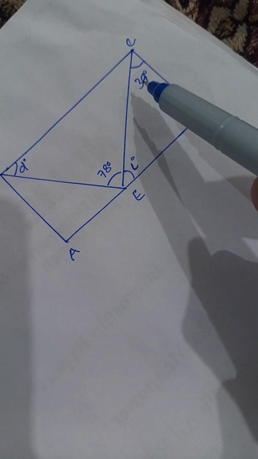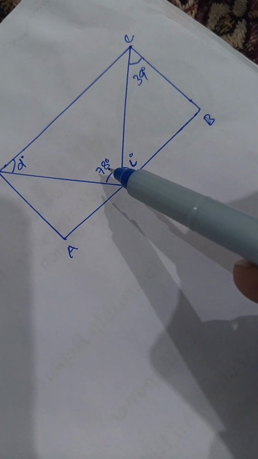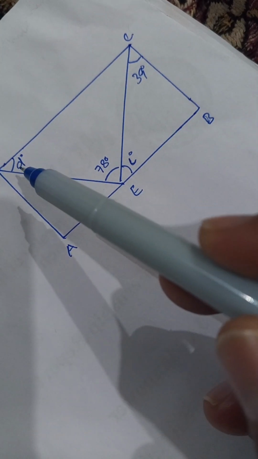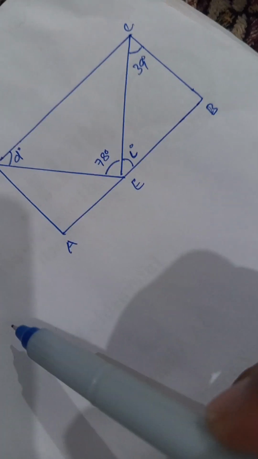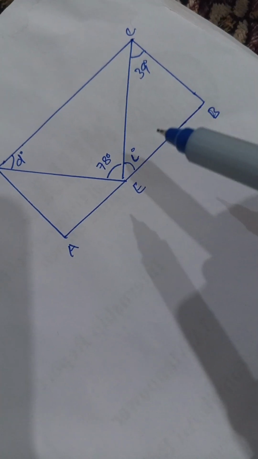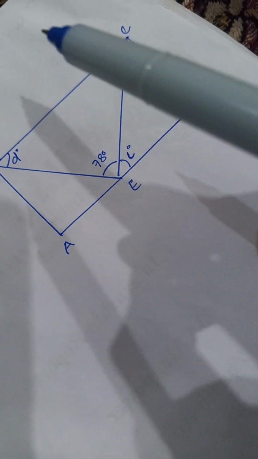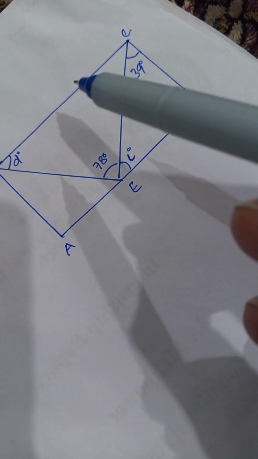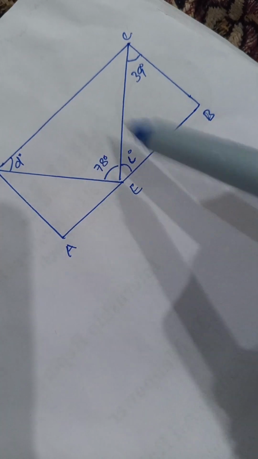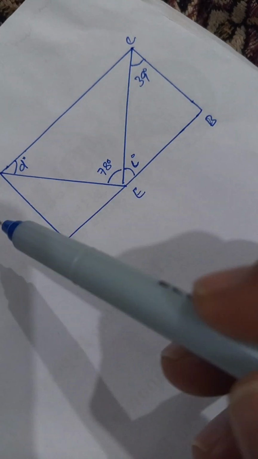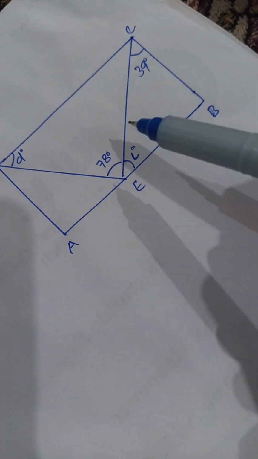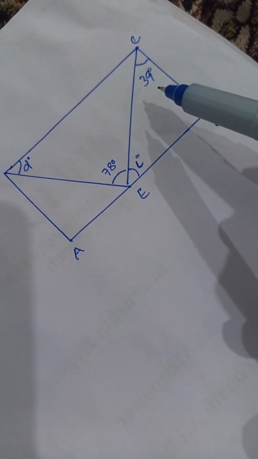We are given 39 degree. We are given the value of this angle, that is 78 degree, and we have to find the value of this angle and this angle. So now again, let's repeat the laws. The law says that in a rectangle, opposite sides are equal in length and they are parallel. So this one is equal to this one, and this side is equal to this one. But this won't work for us because we have to find the angles, not the sides.